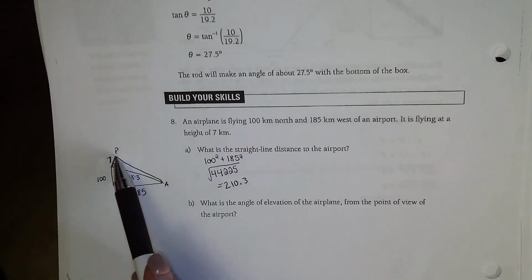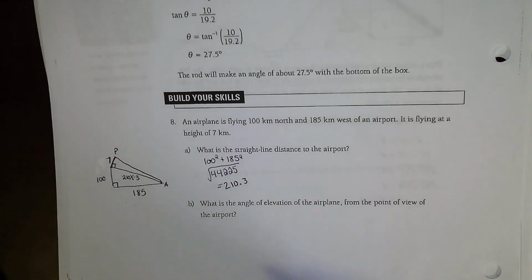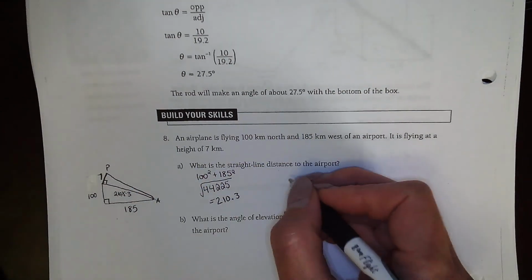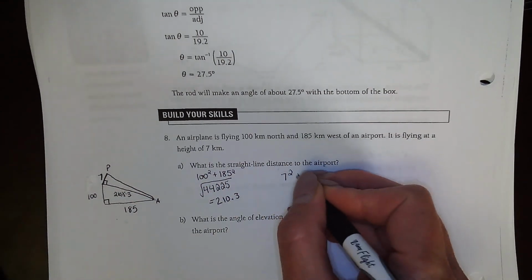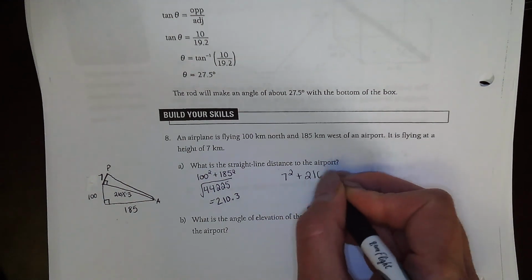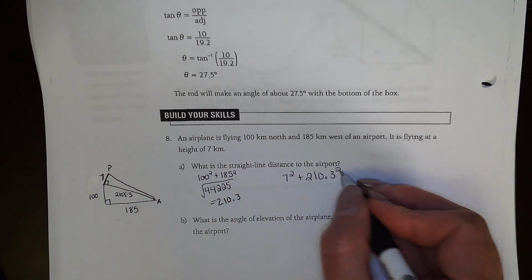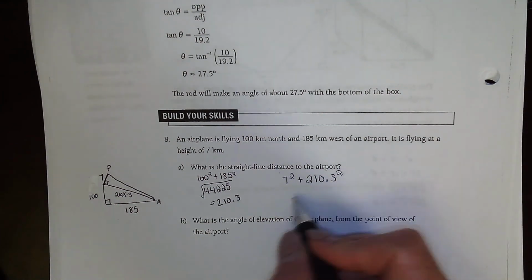My plane also happens to be 7 kilometers in the air as well. So now I need to take both my legs again: 7 kilometers plus 210.3 squared.